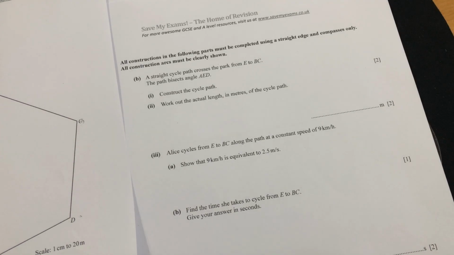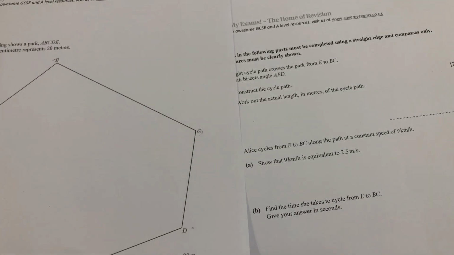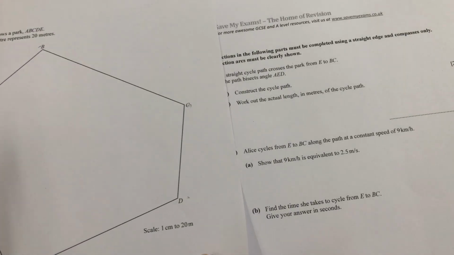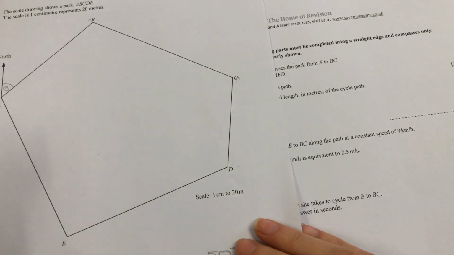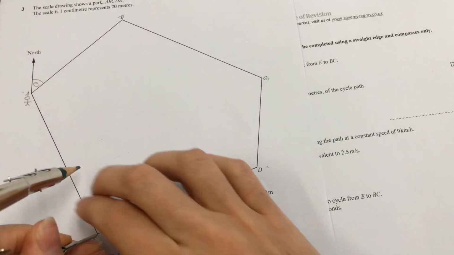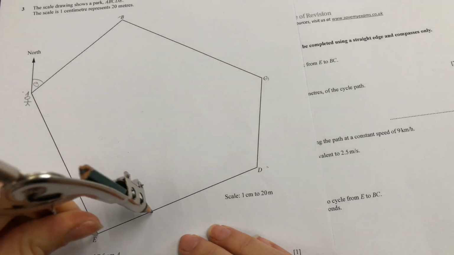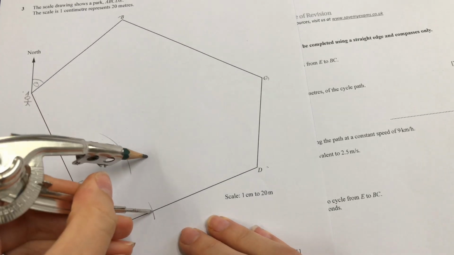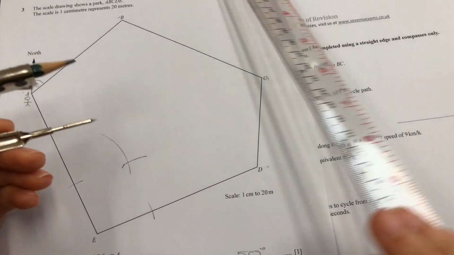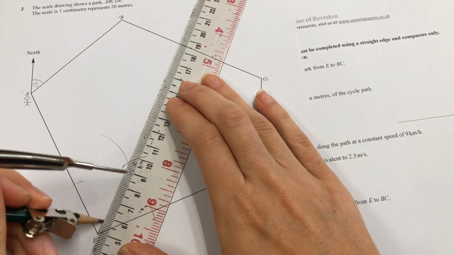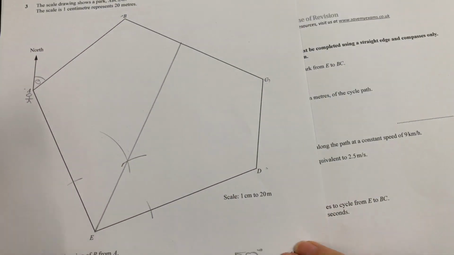A straight cycle path crosses the park from E to BC. Okay, so E is the point, E's down here, and BC is this line here, okay? And it's saying construct the cycle path if the path bisects angle AED. A very roundabout way of getting us to do an angle bisector, I hope you agree. Okay, so we're going to be going from E, open up a couple of arcs. Same thing we've been practising 3 times already during this paper. And it's a cycle path that goes, we're told, from E to BC, and it bisects that angle.